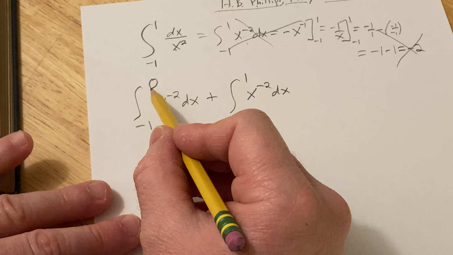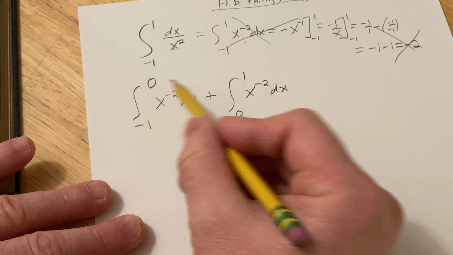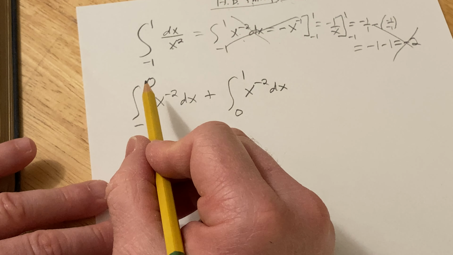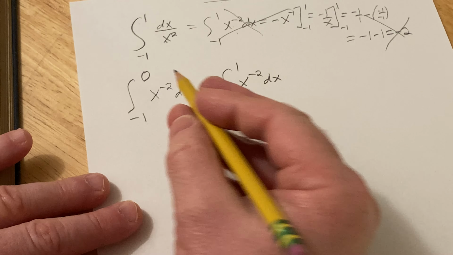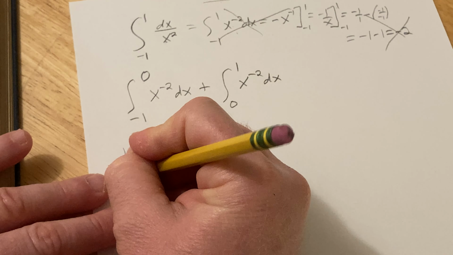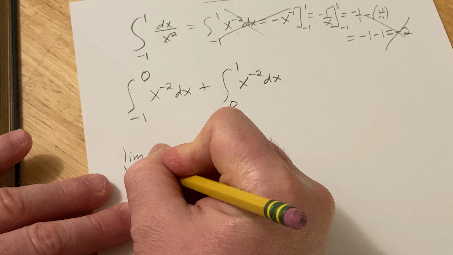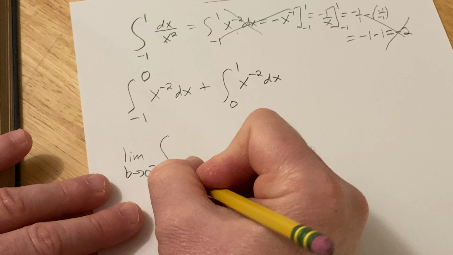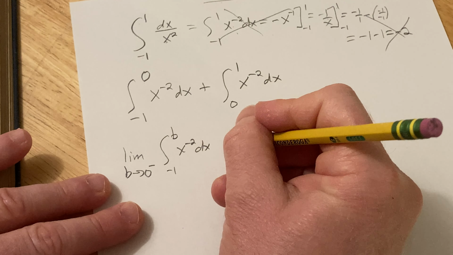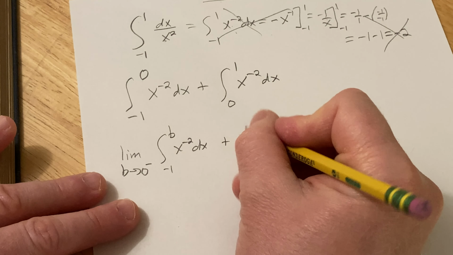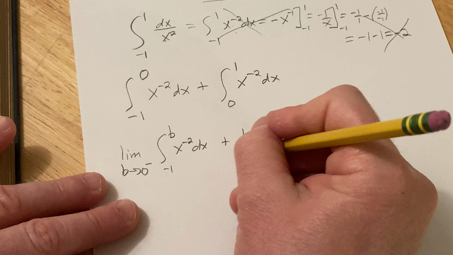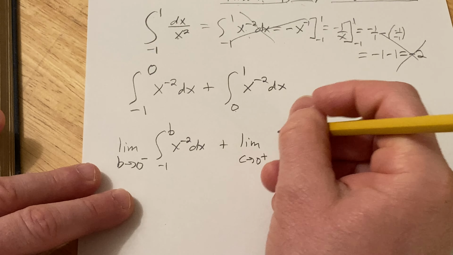Then what you're supposed to do is replace the issue number, which is 0 in this case, with a variable, and take a limit as your variable approaches that number. So I'm going to use the letter b for this one. So this is the limit as b approaches 0. And this is going to be approaching from the left, and I'll explain why in a second. x to the -2 dx. Plus the limit, and then I'm going to replace this one with c. And this is going to approach from the right, and I'll explain why in a second.